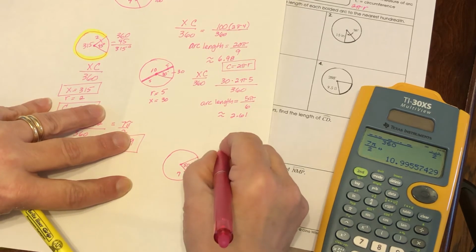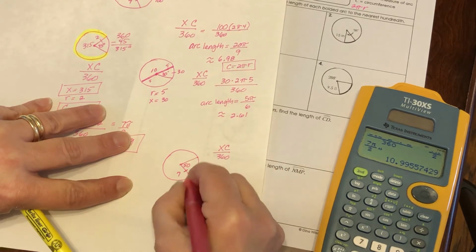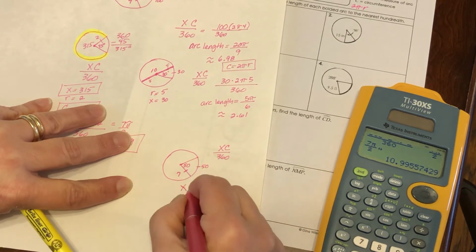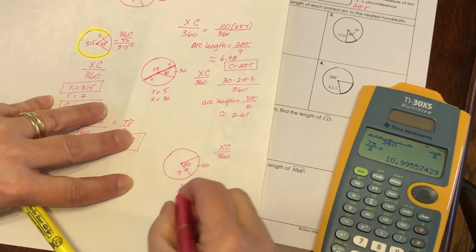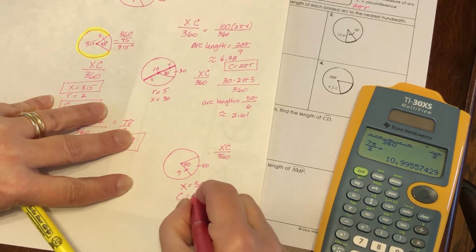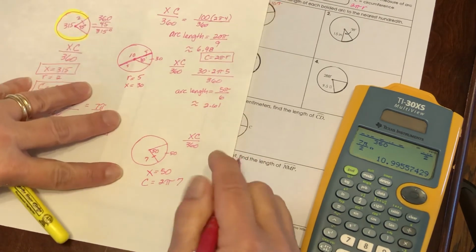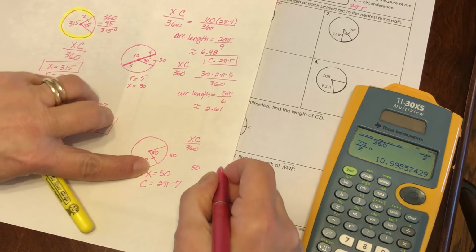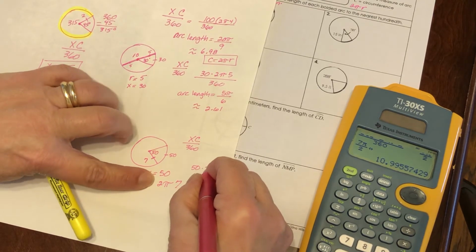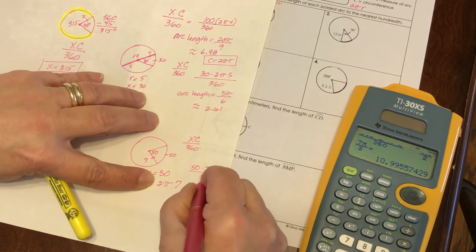So I'm going to need x times C divided by 360, where x is my central angle, not my arc length, the degree of my arc. It's 50. The circumference is equal to 2 pi r. So the circumference is 2 pi 7. Now I'm going to put that whole thing into this formula. X is 50 times circumference, 2 pi r, so 2 pi times 7 all over 360.